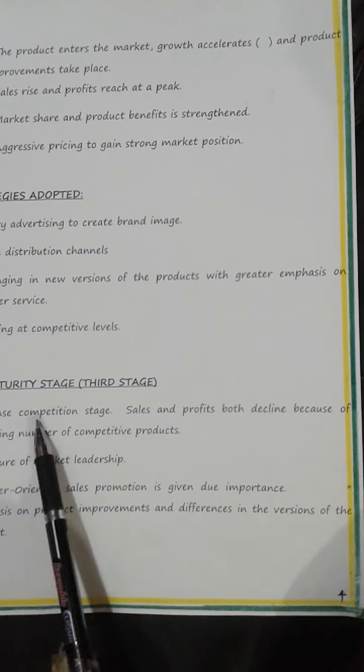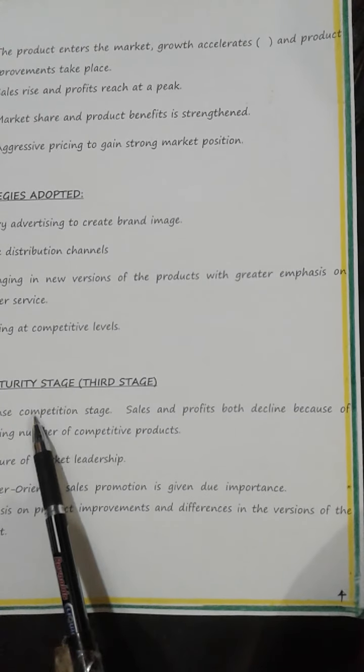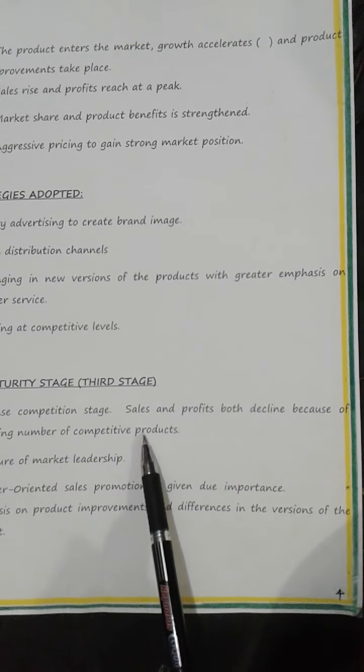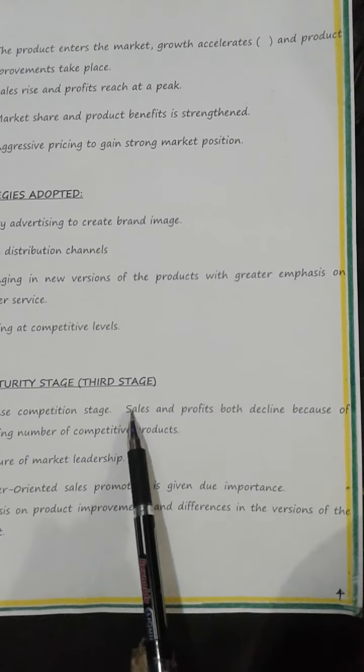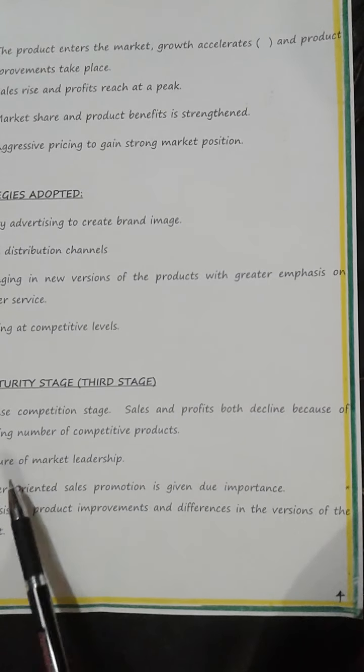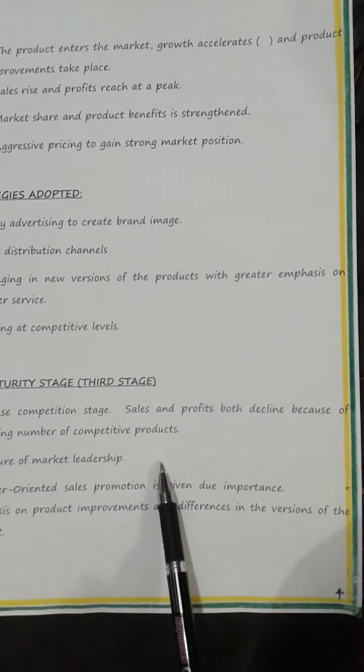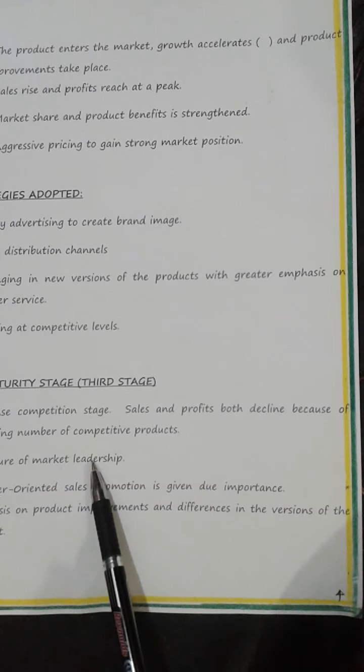First one is cutthroat competition. What type of competition? Cutthroat, which is negative competition, starts. Sales and profits both decline because of the increasing number of competitive products. Both decline slowly. Pressure of market leadership, which is very negative. Wherever there is intense competition, you will have market leadership, oligarchy, or monopolistic competition, situations like that.